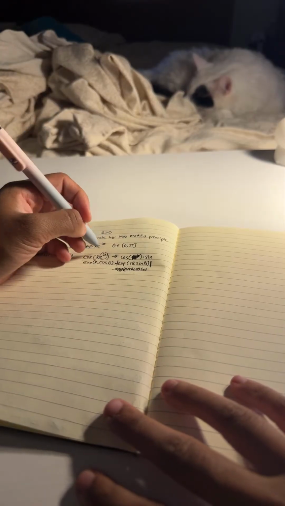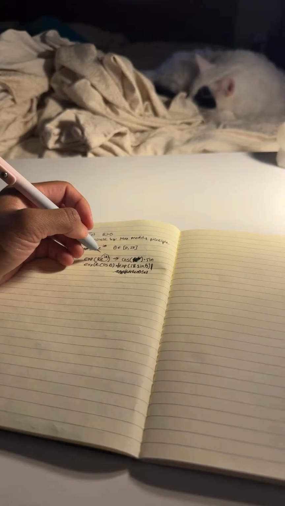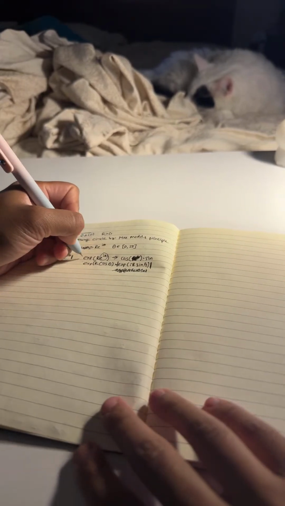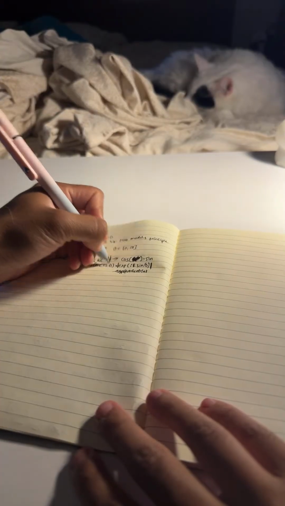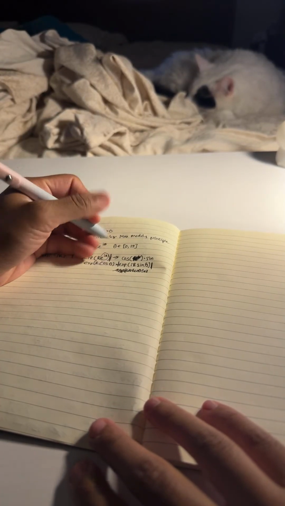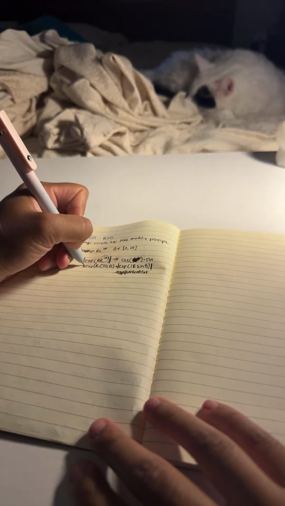So then you're still taking the modulus of this, right? So we're doing the modulus here.